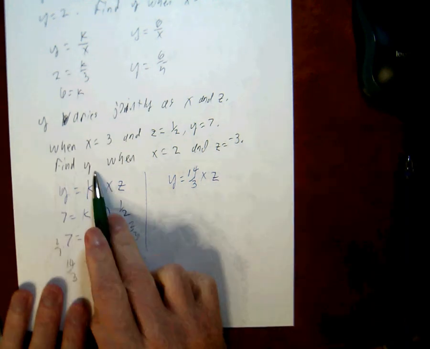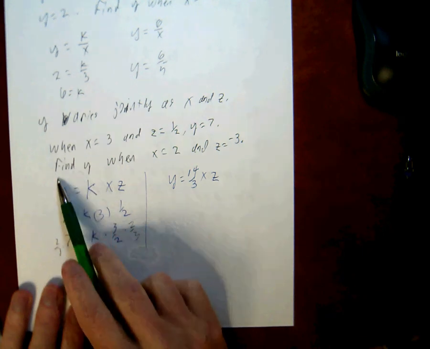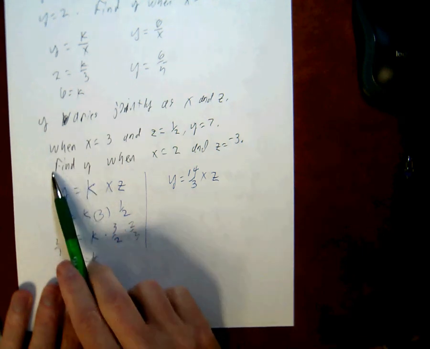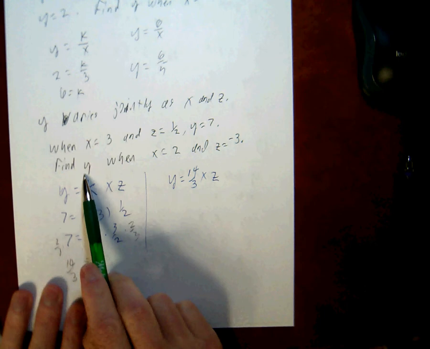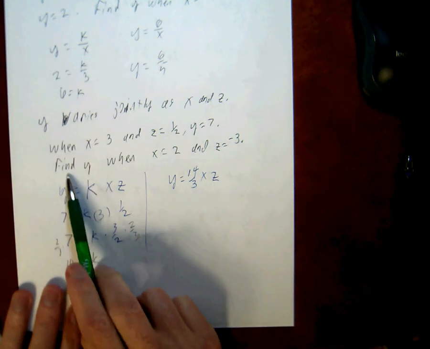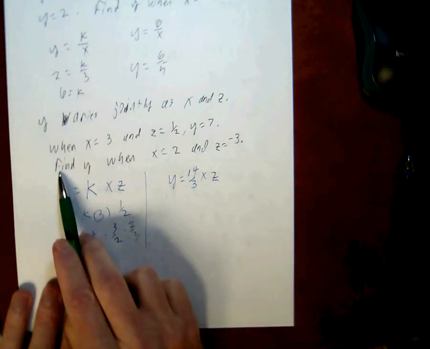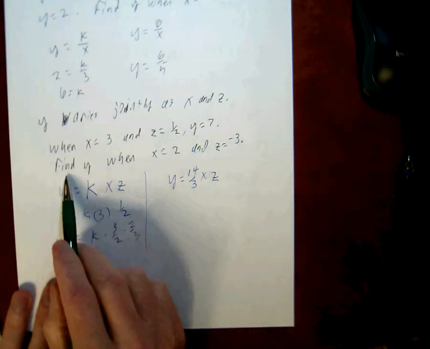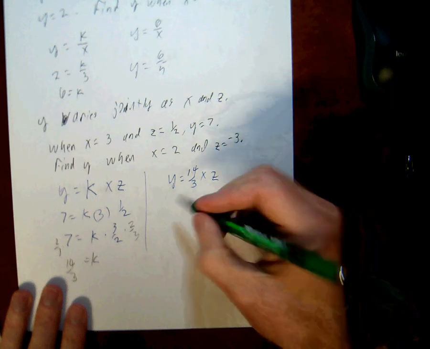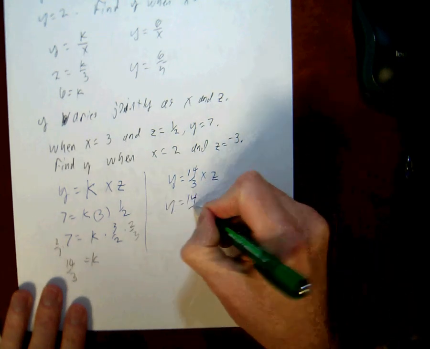Usually I don't say find y. The reason you will never see the words find y on the SAT is you can literally say, oh, look, found it. It's right here. Usually they say, what is the value of y? But this is a lot shorter to write, which is why I do it. And so y is equal to 14 over 3.